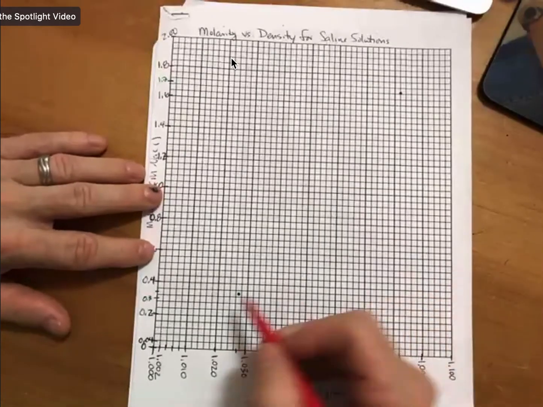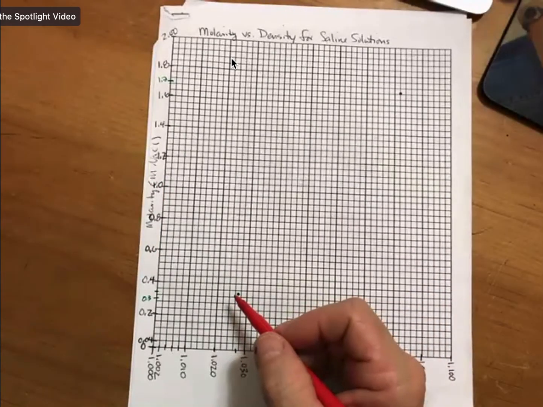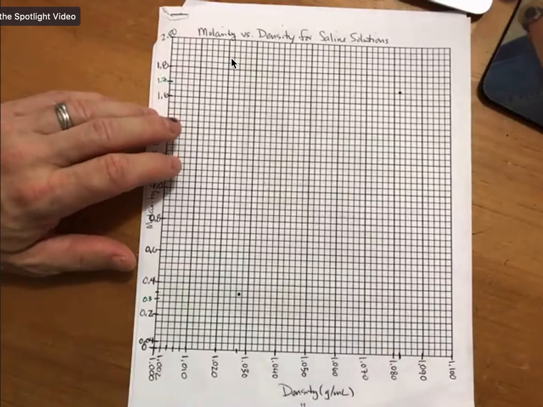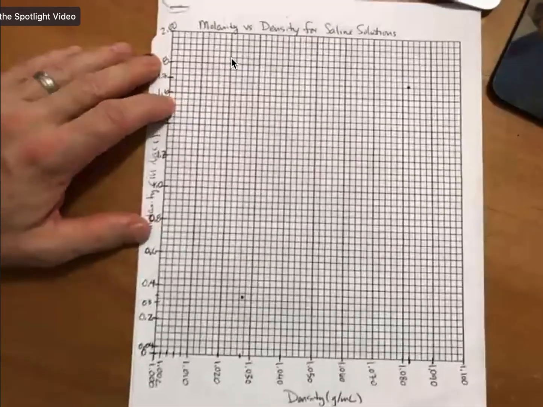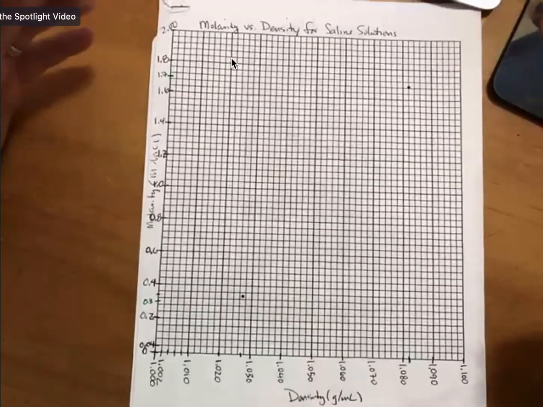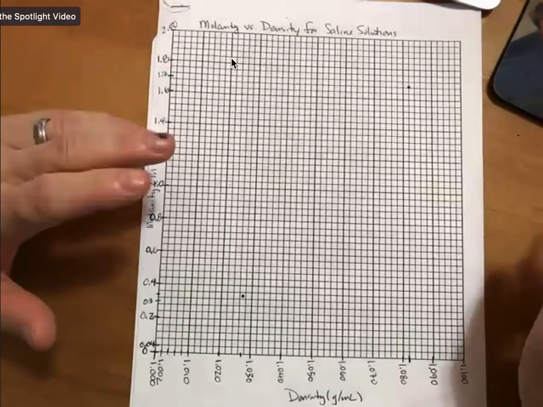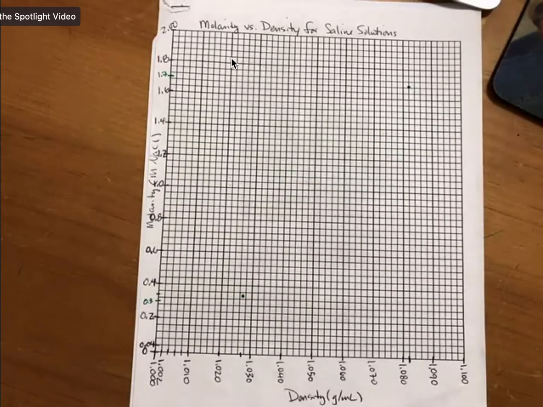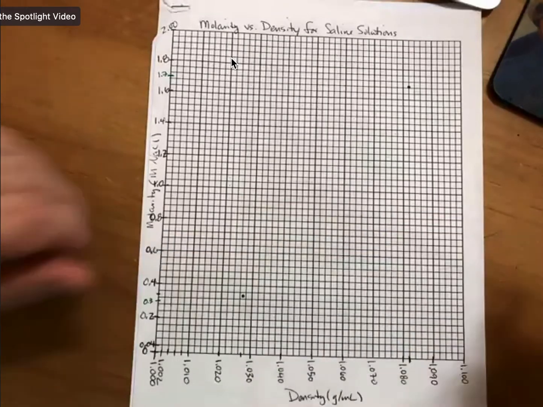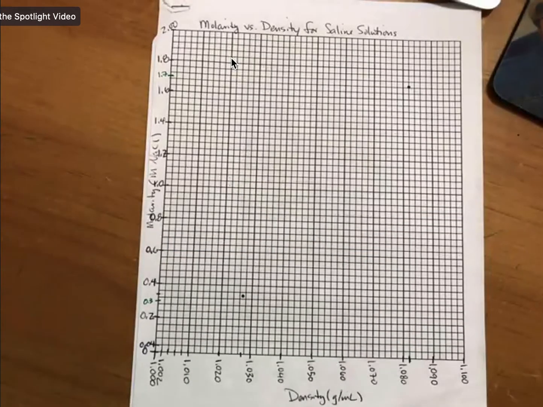And so, like I said, I only have 2 data points, but let's suppose that I had 4 data points. And I don't know, do I have any other data points here? I don't think I do. Nope. Professor? Yeah. Can I ask a question real quick?